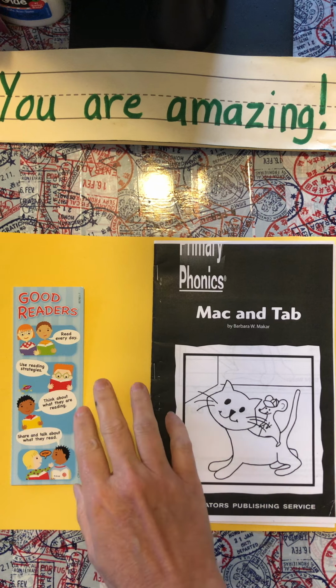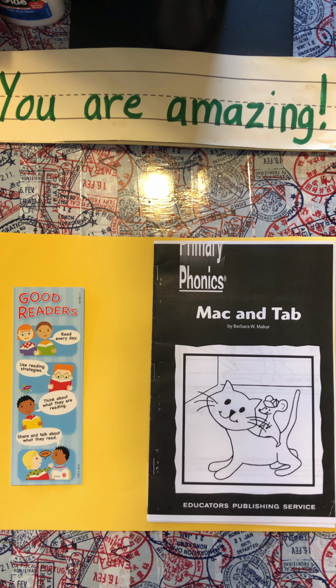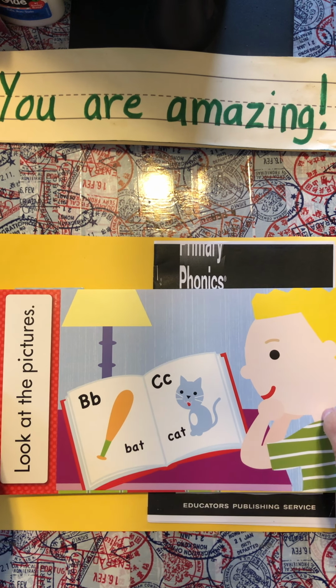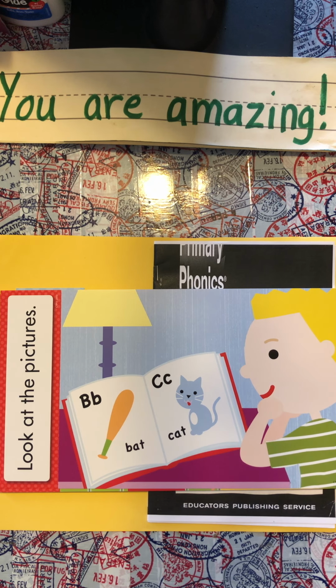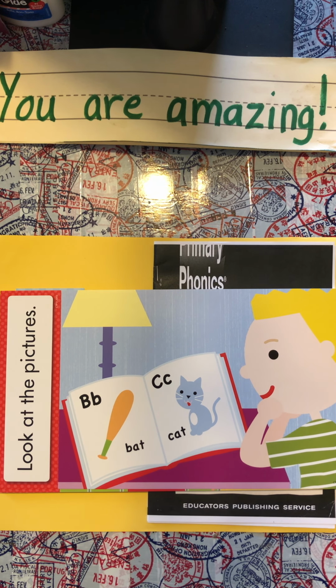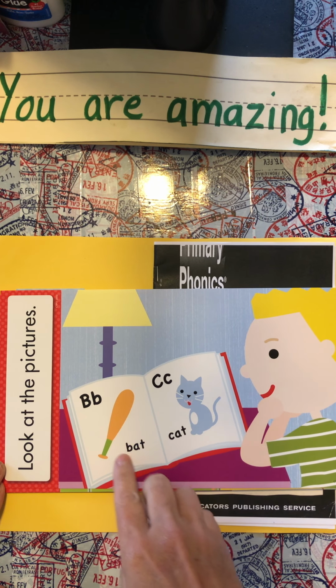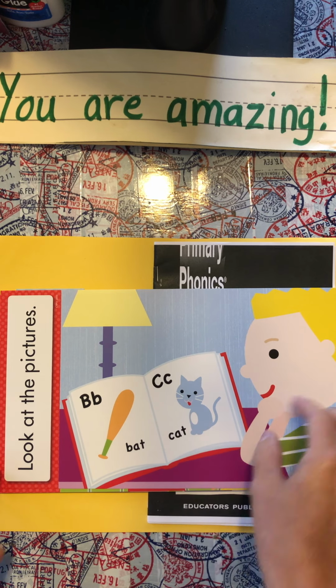Now, as far as the reading strategies go, I would like you to put these up or have them handy in an accessible place so you can review the strategies at home as needed, right? So one of the strategies is to always look at the pictures. Now, right now we're giving you pictures in the book. Sometimes, like with the reading record, there will be no pictures. So you have to create your own mental pictures. So always look at the pictures and that will help you read the word.